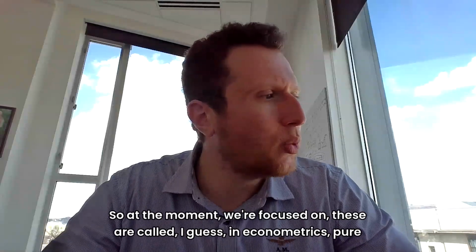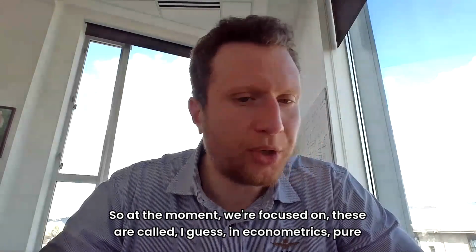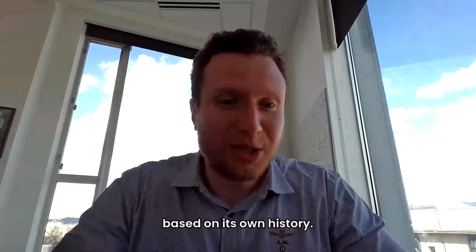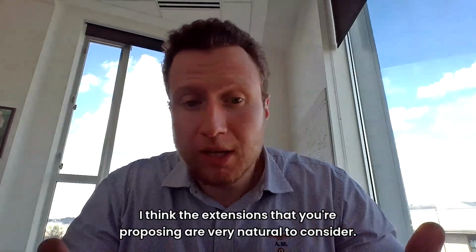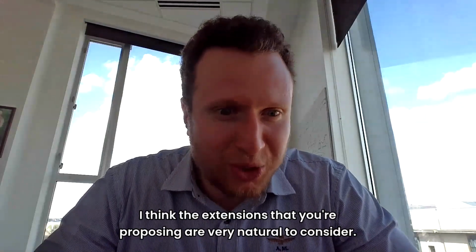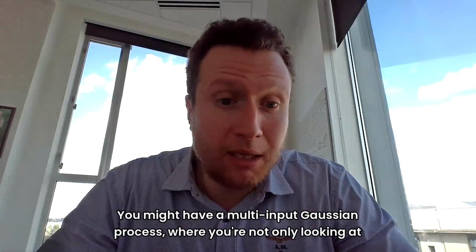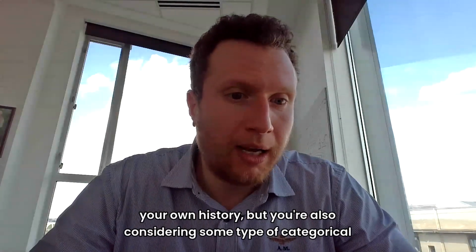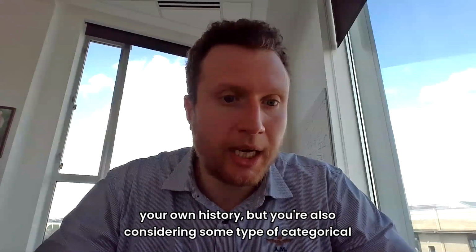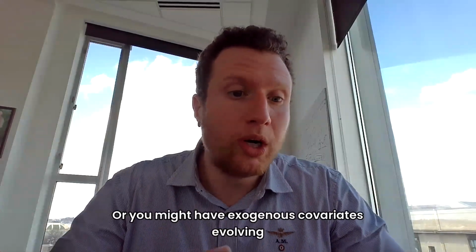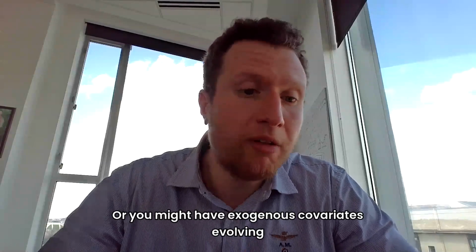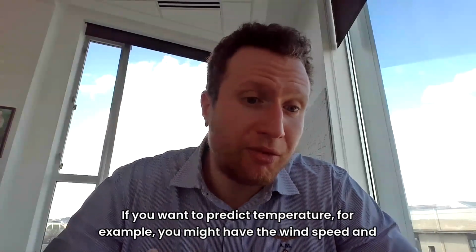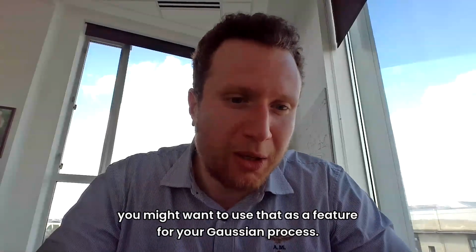Right, yes. So at the moment, we're focused on, these are called, I guess, in econometrics, pure time series models, where you're only trying to do inference on the time series based on its own history. I think the extensions that you're proposing are very natural to consider. You might have a multi-input Gaussian process where you're not only looking at your own history, but you're also considering some type of categorical variable. Or you might have exogenous covariates evolving along with the time series. So if you want to predict temperature, for example, you might have the wind speed, and you might want to use that as a feature for your Gaussian process.